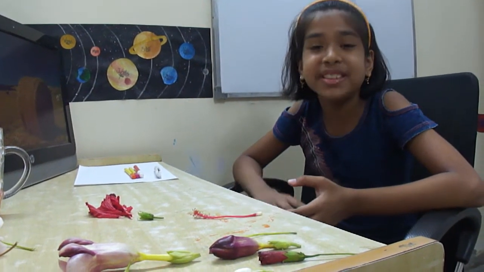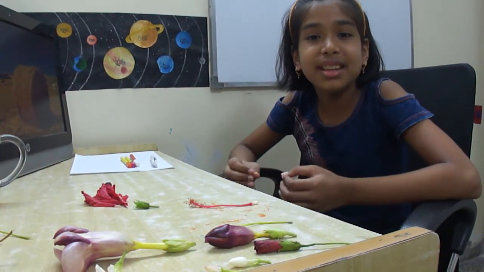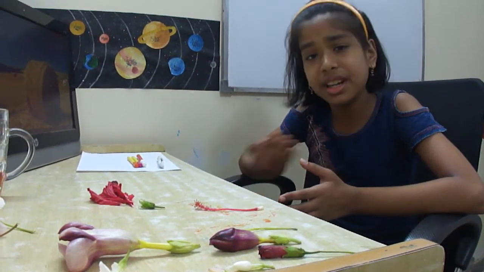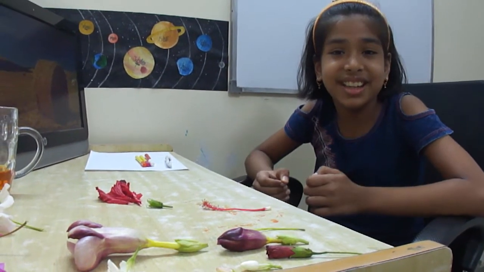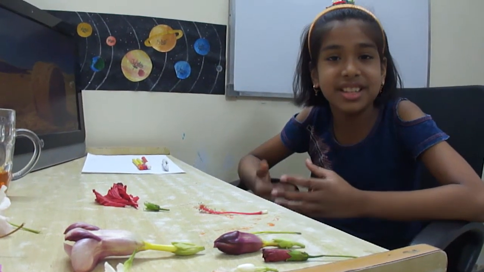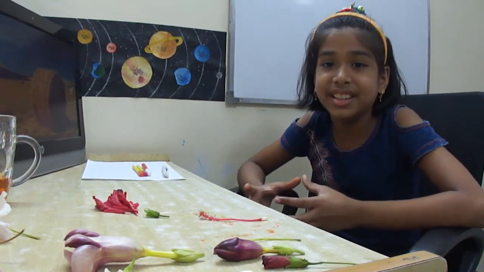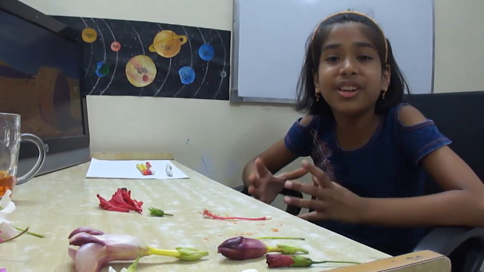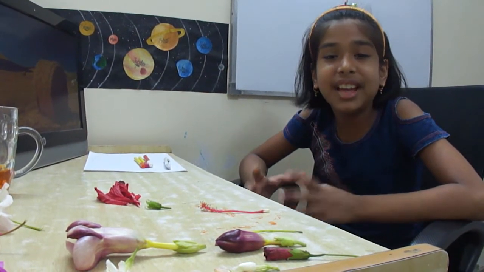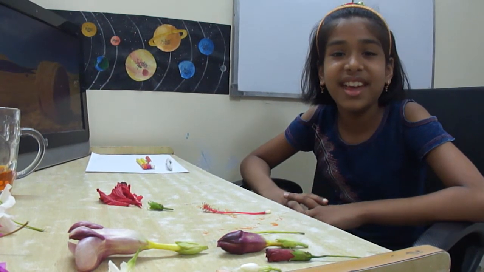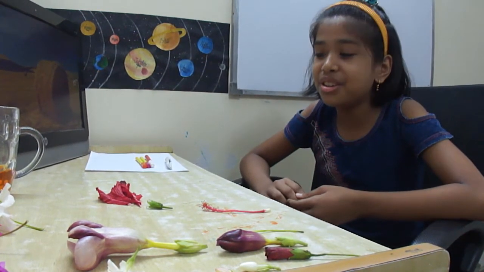And when the insect flies, the pollen grains may fall down, or if the insect sits on another flower, the pollen grains get transferred to the stigma, and then fertilization happens, and that's how the seed or the reproduction is done, or that's how the insects help in the reproduction.